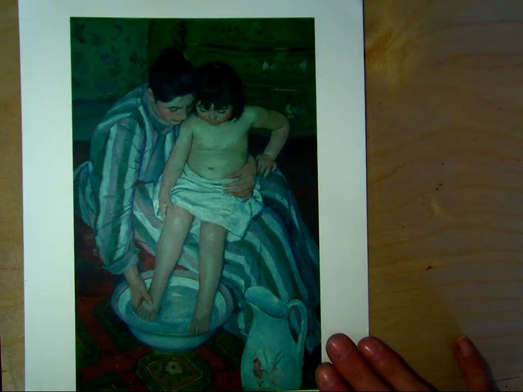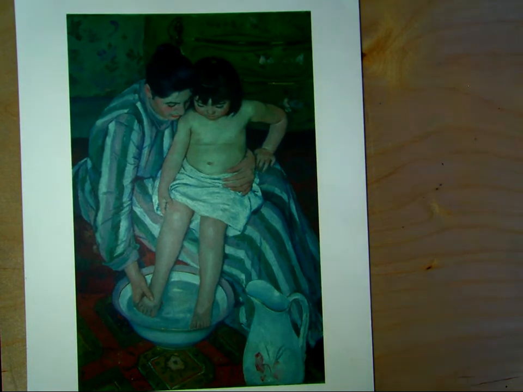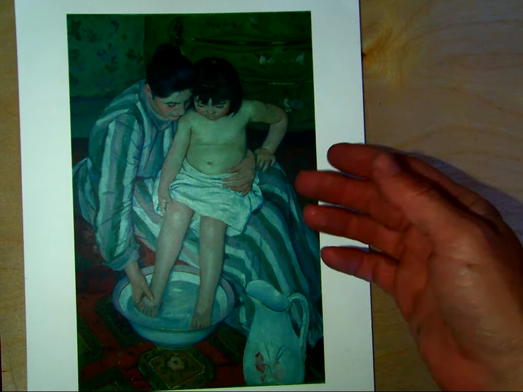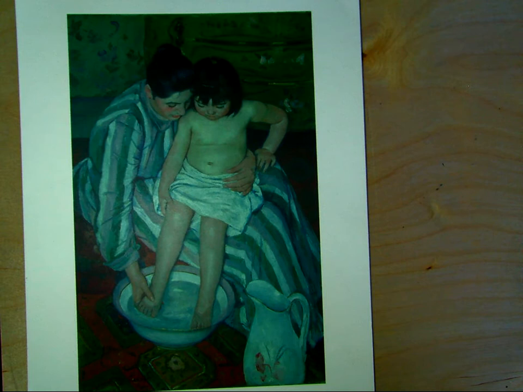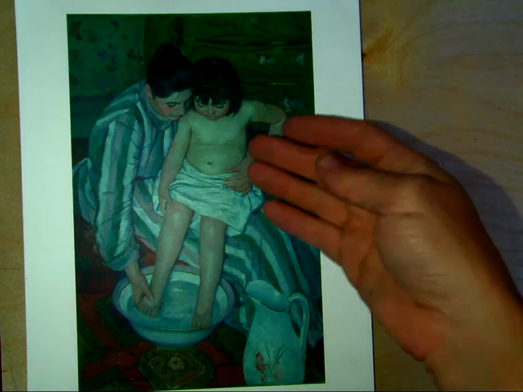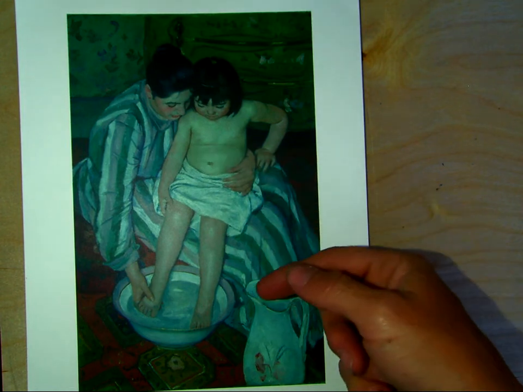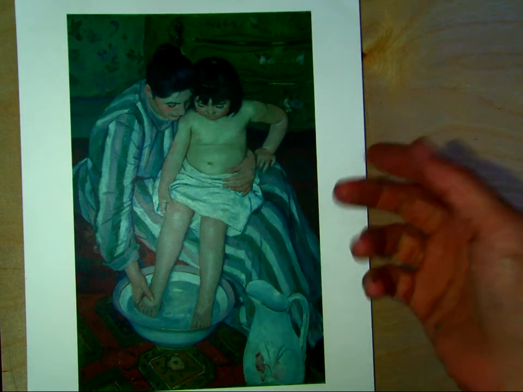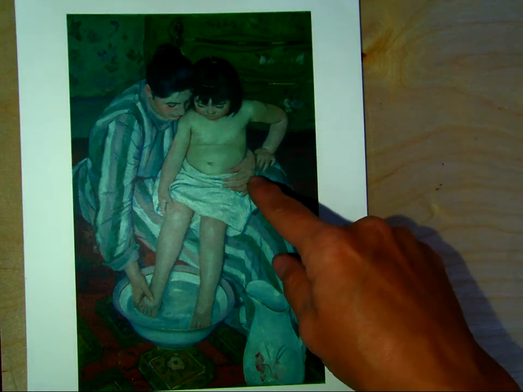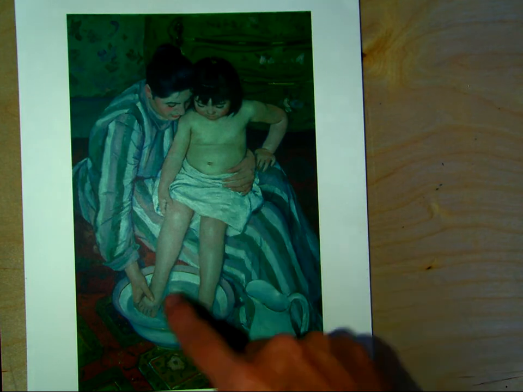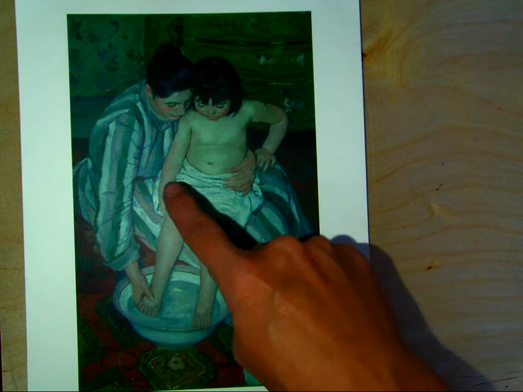Today we're going to talk about this painting by Mary Cassatt called The Child's Bath. The first thing I want you to notice is the two people in the foreground of the painting and what's going on. Obviously, there's a child, but who is the person that's helping her to bathe? It would most likely be a mother. The way that she's holding her is very tender. She's got her arm wrapped around her and she's gently washing her foot in the basin here. So the mother is washing the child.